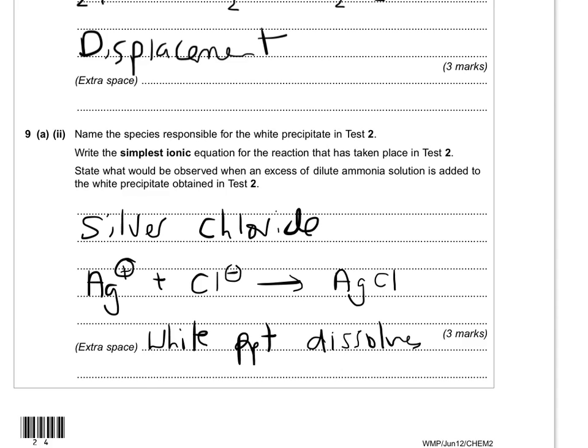Remember that concentrated ammonia will dissolve both silver chloride and silver bromide. Silver bromide won't dissolve in dilute ammonia, and silver iodide will not dissolve in either of them.